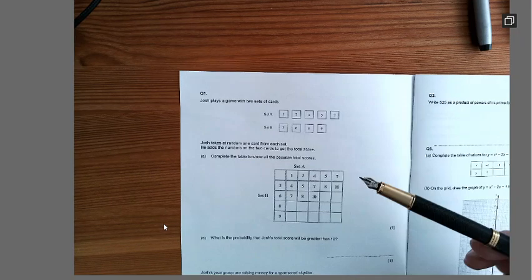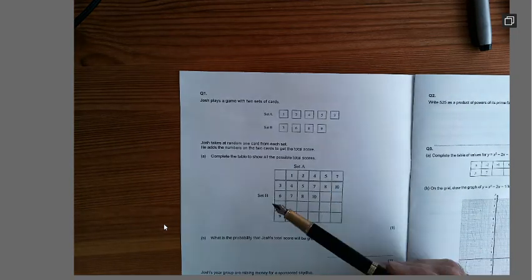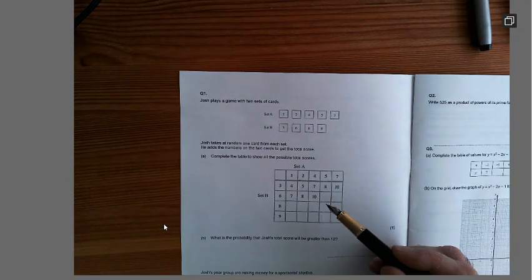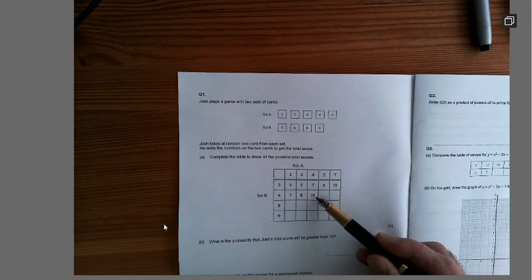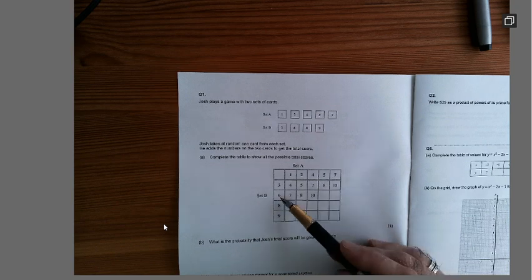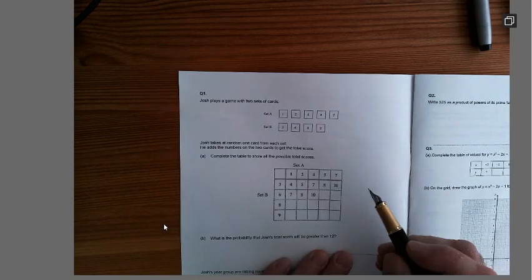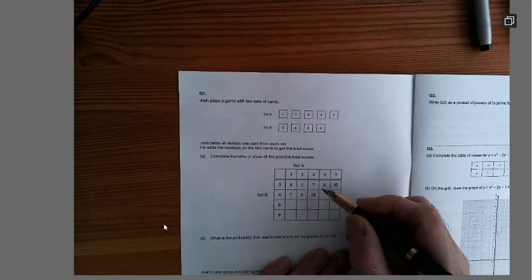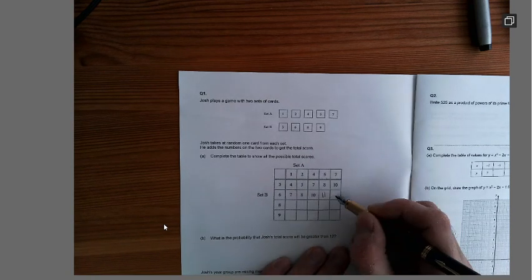What I would do is look at one of these numbers and see where it's come from. Let's have a look at that 10. It's clearly come from 6 add 4. So now quite rapidly we can fill in the rest of the table. 6 add 5 is 11, 6 add 7, 13.